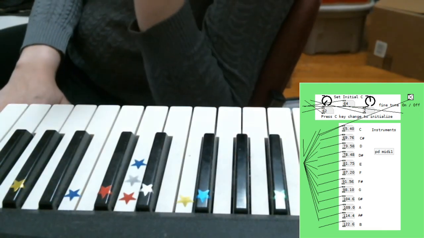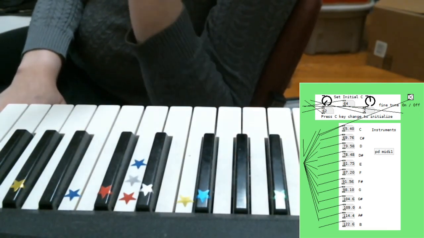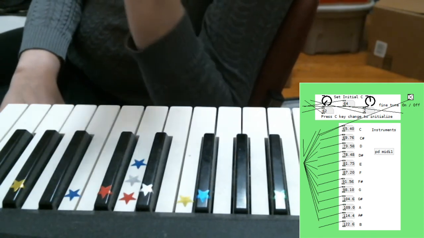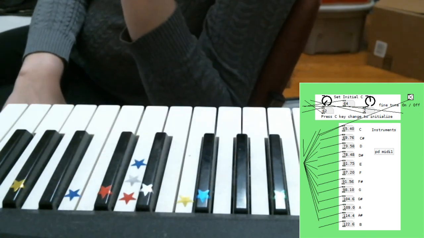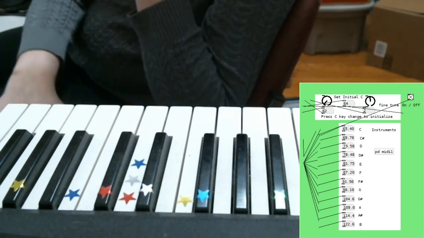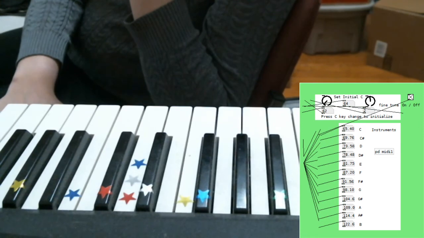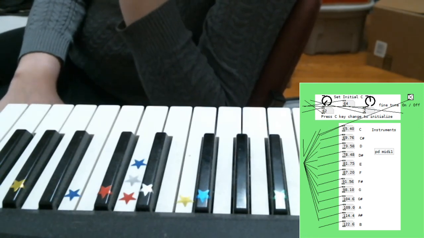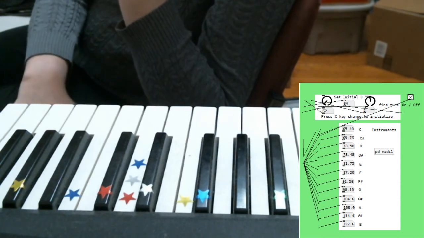So you could tell that sounded very different from key change to key change. But the whole time it was a C major chord, just slightly off by different cents. So yeah, that's how this synthesizer works.